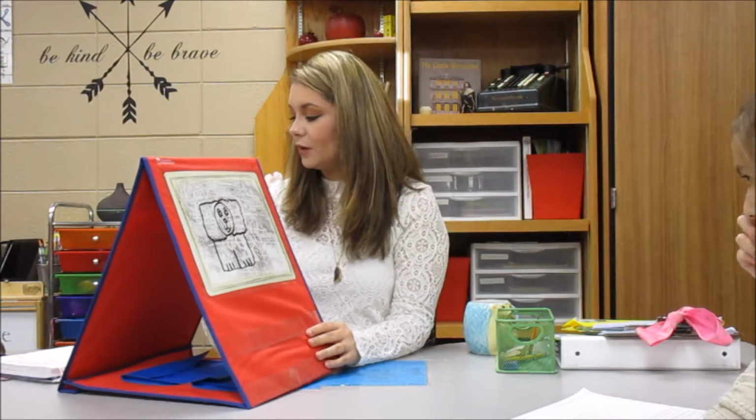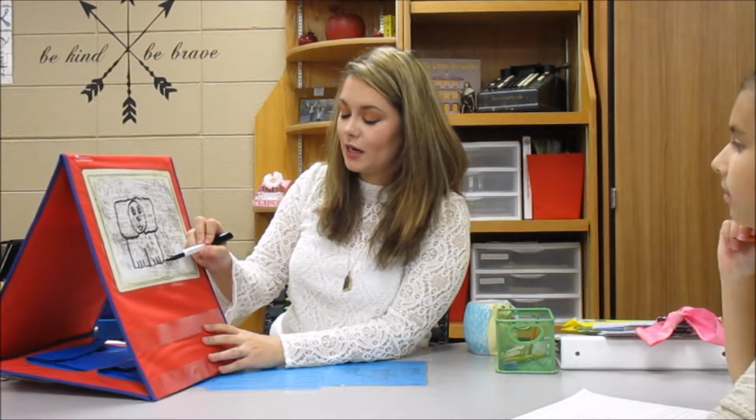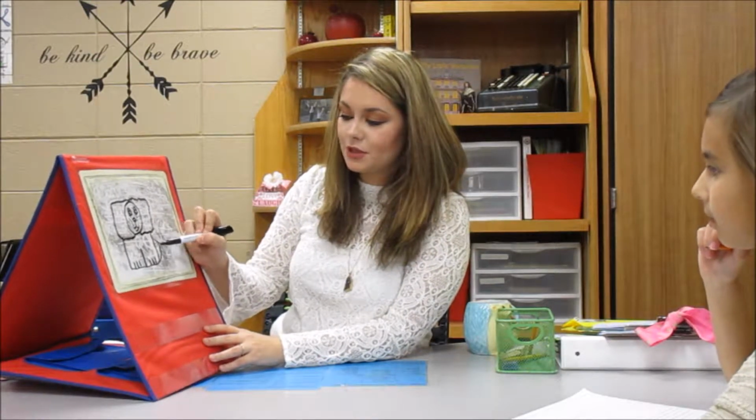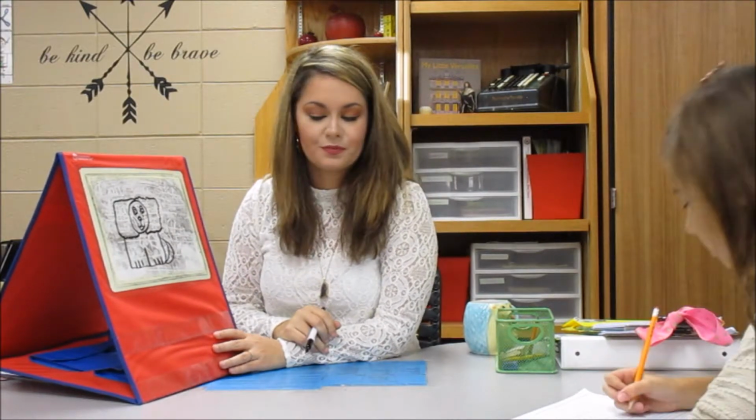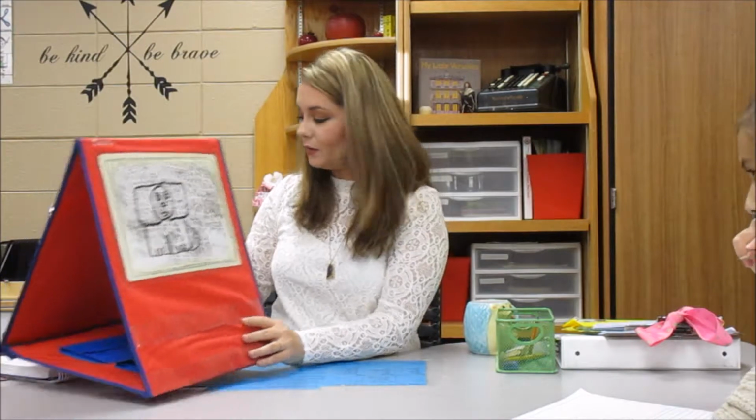You got it? Now Pup needs a tail. Here's how I make a tail. It's going to be kind of like a banana shape. I'm going to start right down here where his feet are, and I'm going to go scoop up, scoop down. Now you. Scoop up, scoop down. That a way. Alright, now Pup is all drawn.